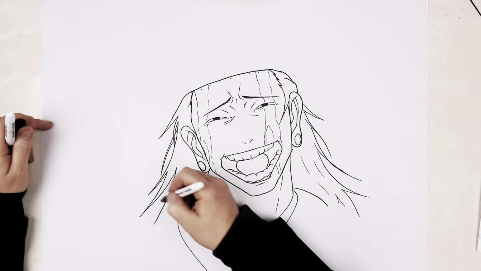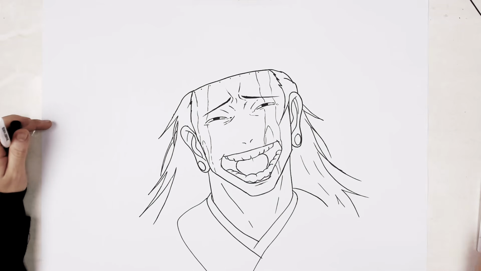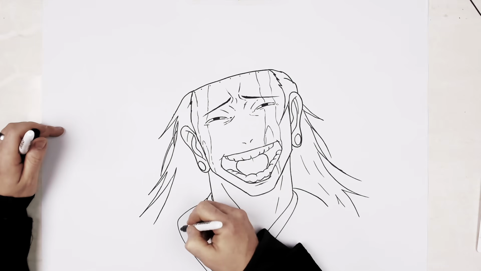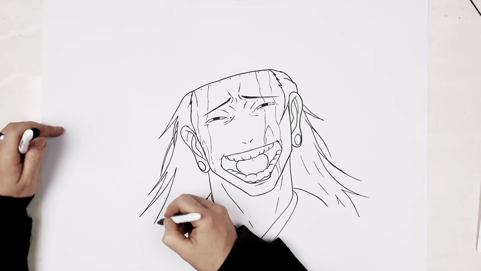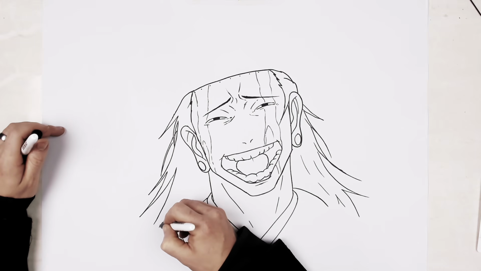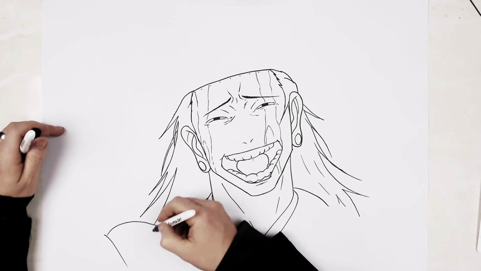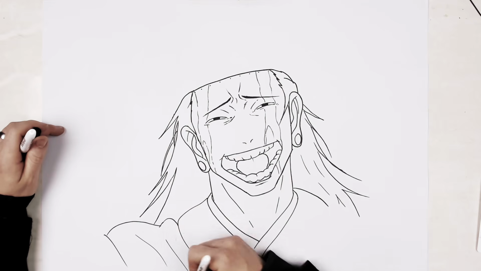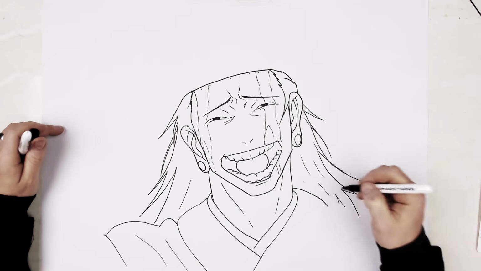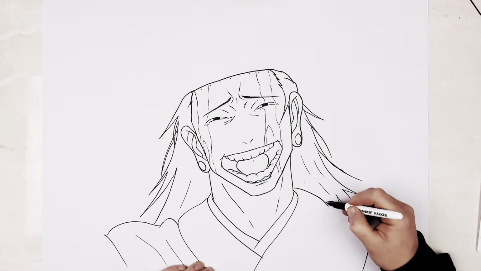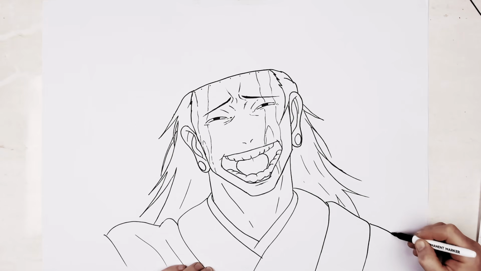And then his shoulder is kind of up here. So that's that. And then there's some folds. And then his shoulder kind of goes behind his arm there. And then he's got the strap. And then his shoulder goes off this way.